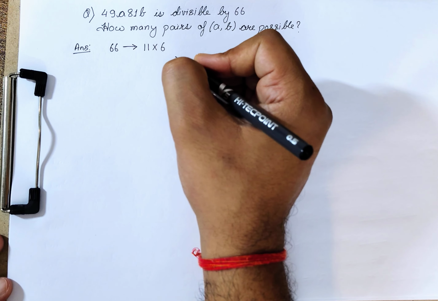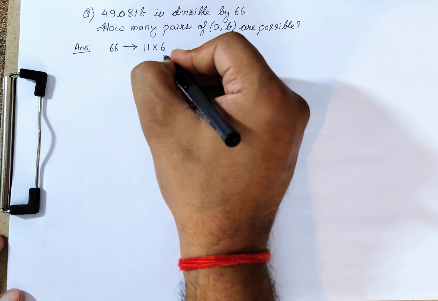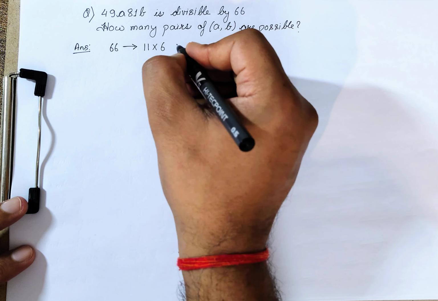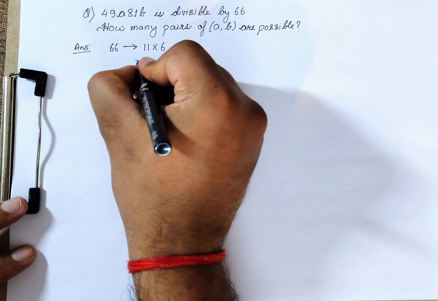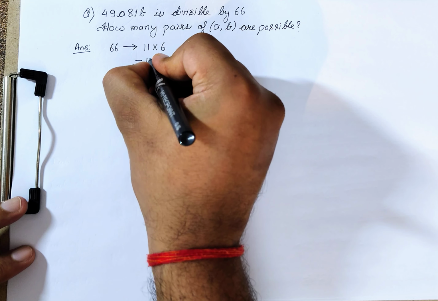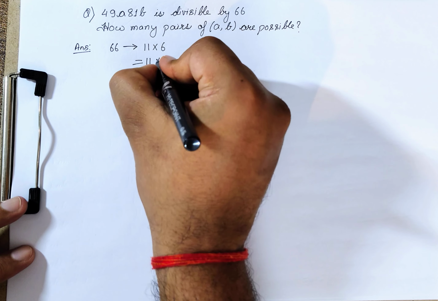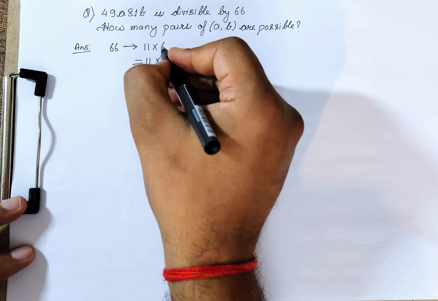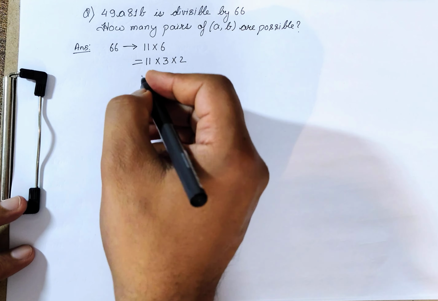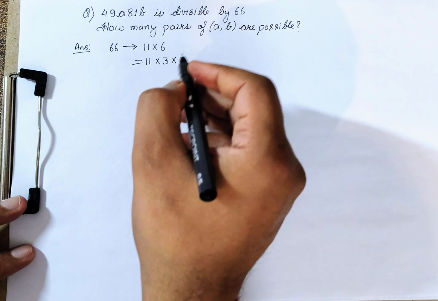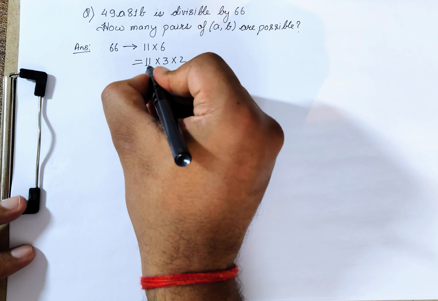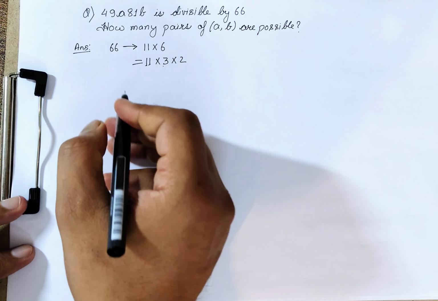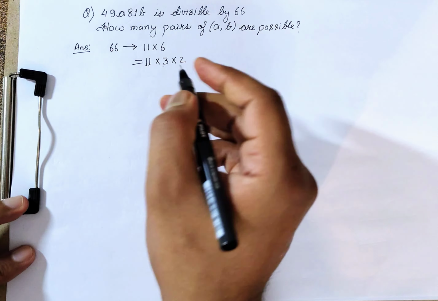Now 6 is again a composite number, and we know the divisibility rule of 6: if the number is divisible by both 3 and 2, that means the number is divisible by 6. So we can write this as, if the number is divisible by 11, 3 and 2, then the complete number is divisible by 66. Here we broke down 6 into 3 into 2. So the number must fulfill all three criteria. It should be divisible by 11, by 3 and by 2 for the number to be divisible by 66. And we know that the number is divisible by 66.